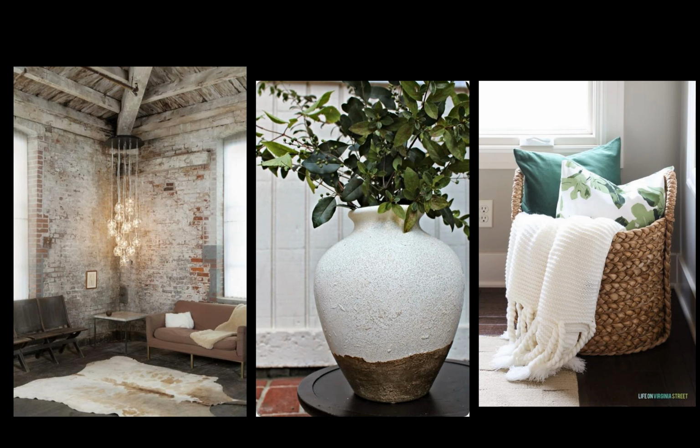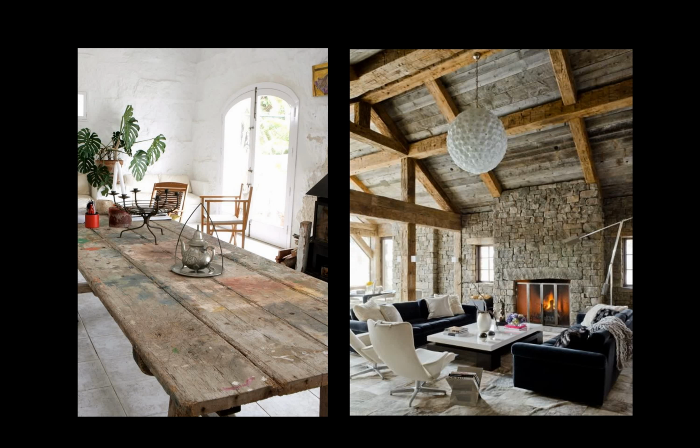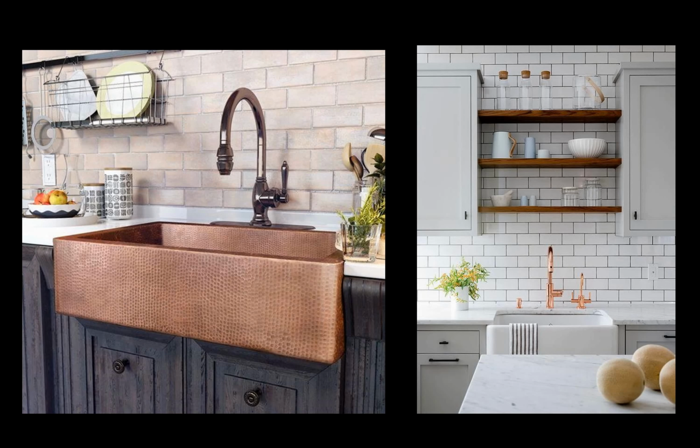Here we have some examples of some rough textures being used. In the first picture, you can see it's being used in the flooring, in the brick wall, in the ceiling, the wood on the ceiling. Here you can see it on the vase in the next picture, and then in the basket on the third picture. Here you have some examples of rough texture as well being used in that table, and then in the next picture you've got it in the wood beams, the wood ceiling, the rock wall, the stone floor. All of those are examples of rough textures.